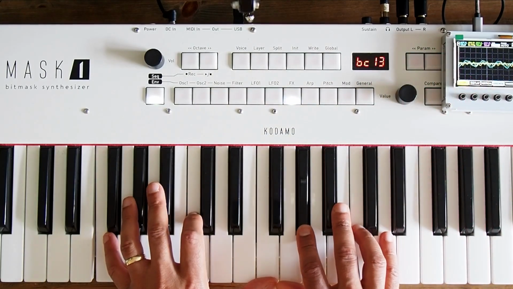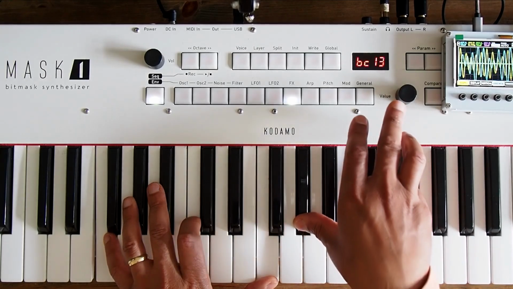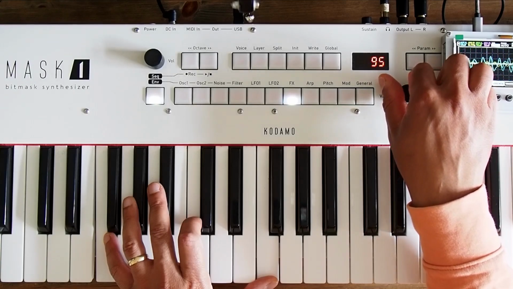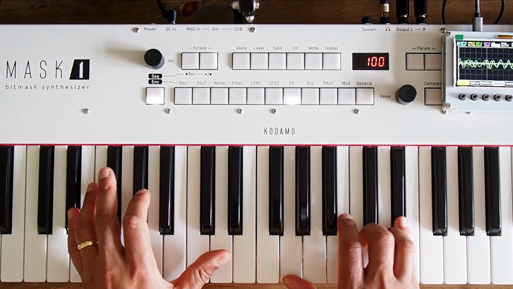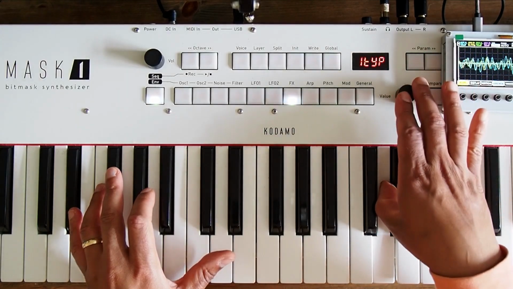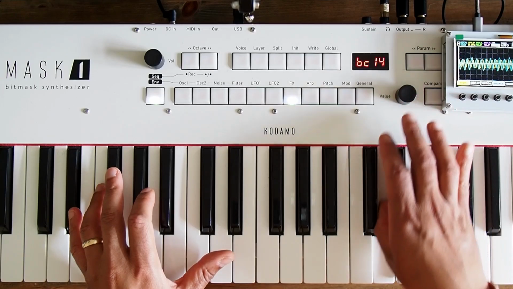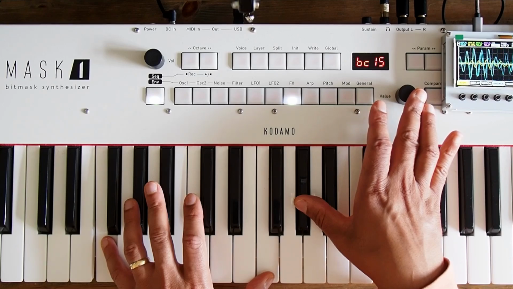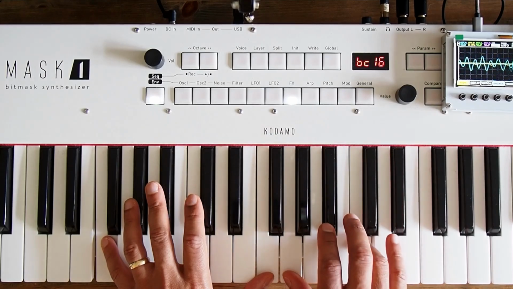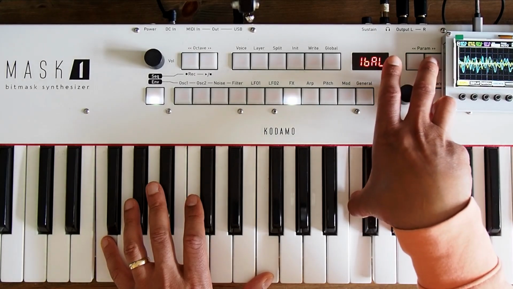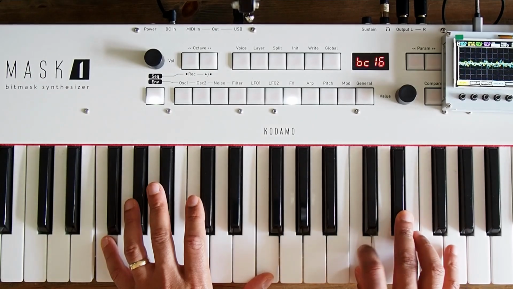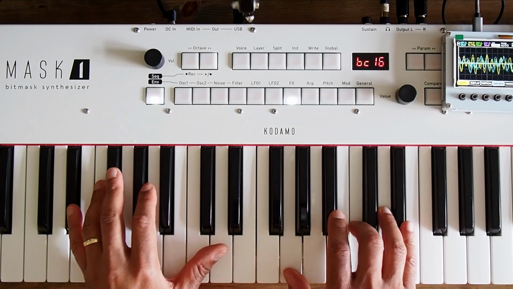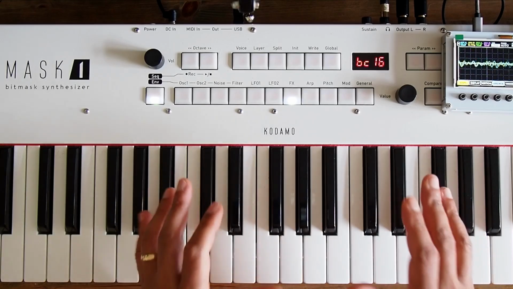That's very atmospheric, number 13. So I think the bit crusher effect works well with those.